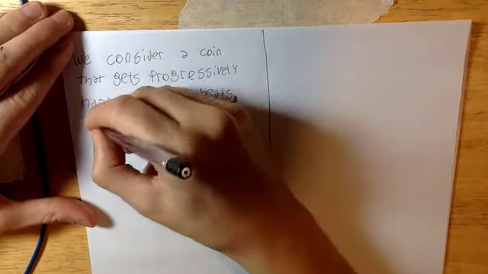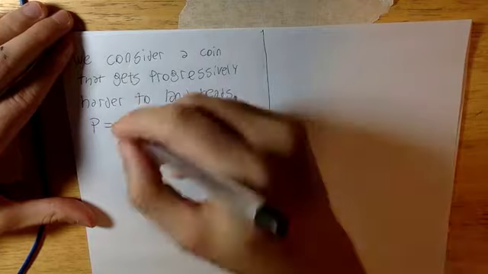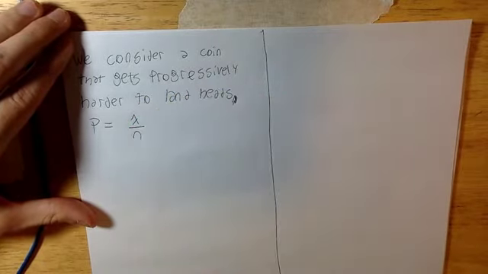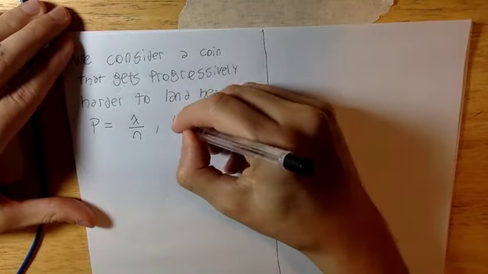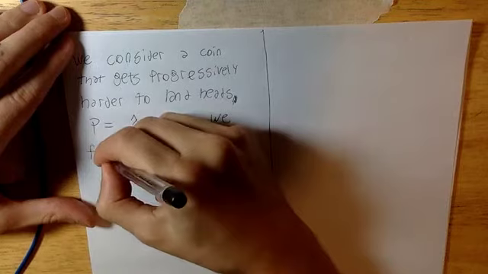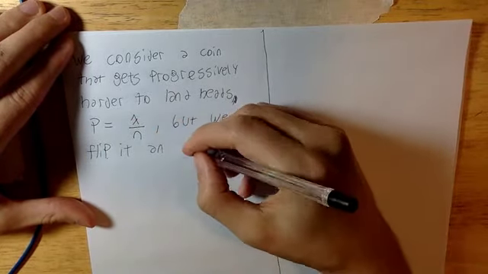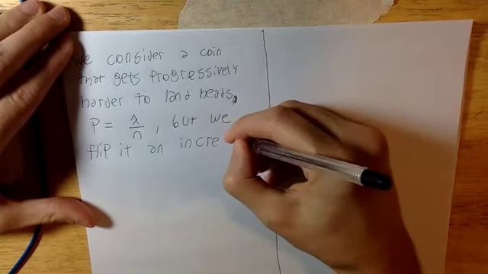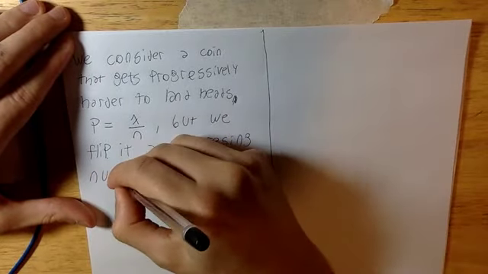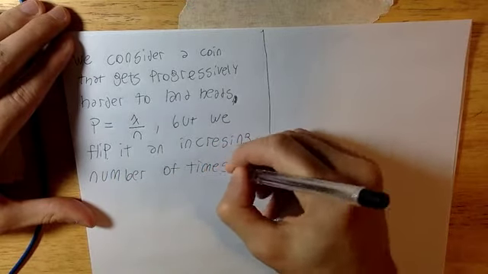So the probability would be, let's say, lambda over n, but we flip it an increasing number of times.